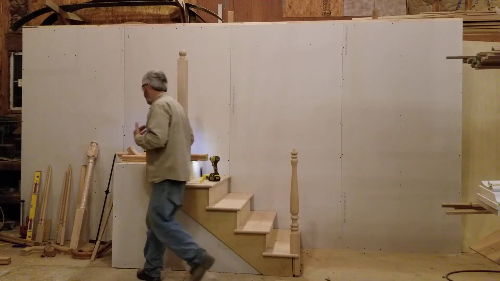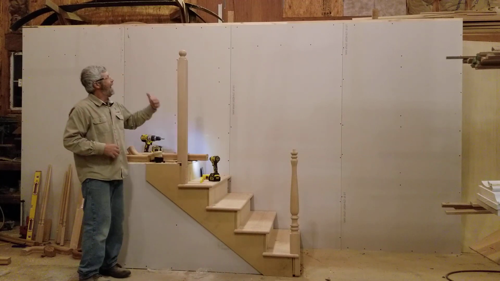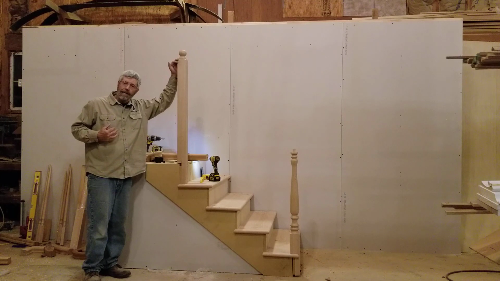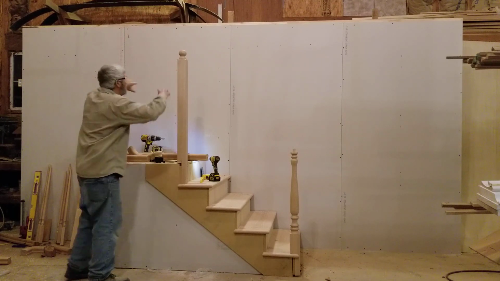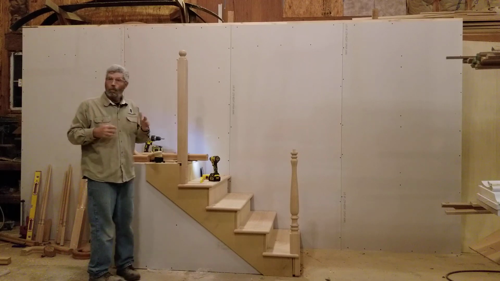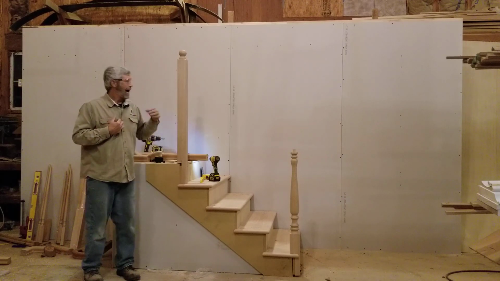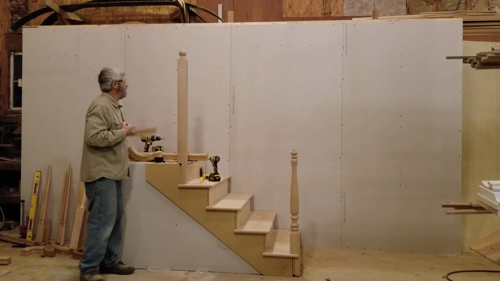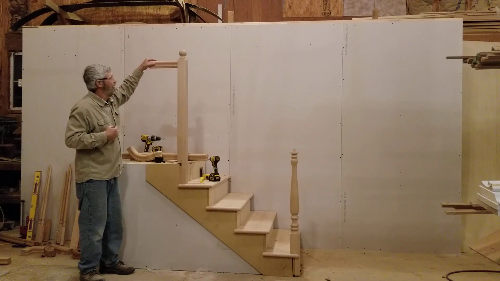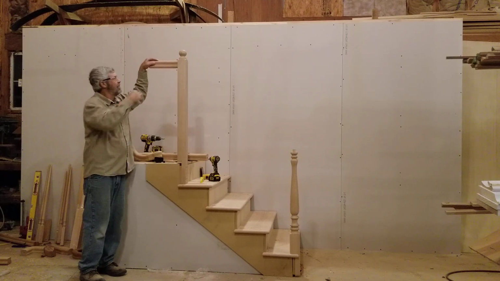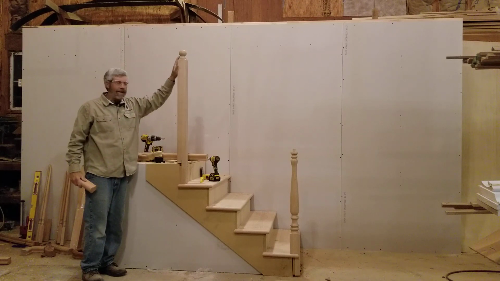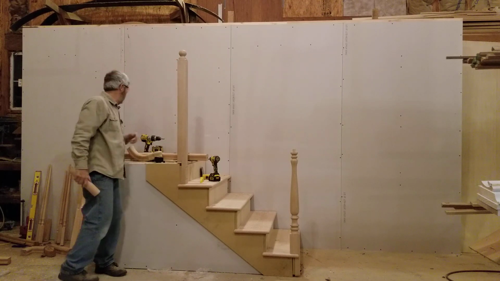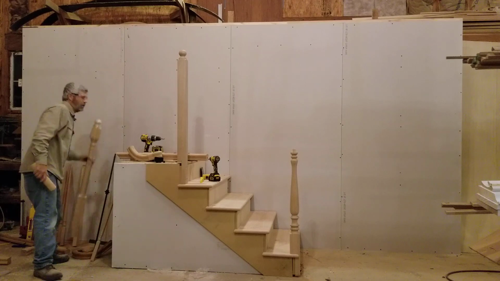Now, here's one thought. How do I know how high to set this newel post? If this is on a landing where I live, I can get by with this railing that comes into it being 36 inches, but in a lot of the country, this has got to be 42. So there's not really any leeway on where this post goes, especially if you have a post like this.